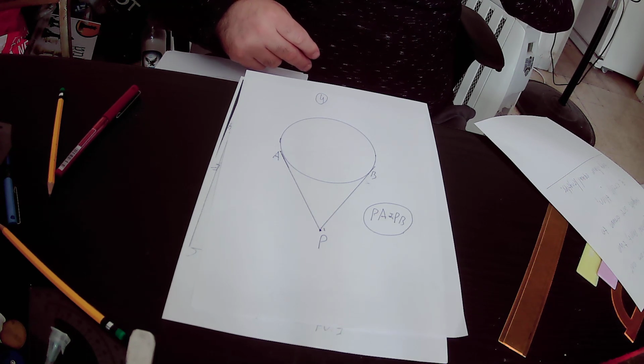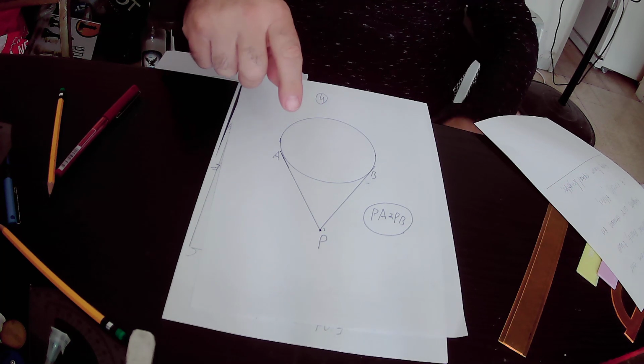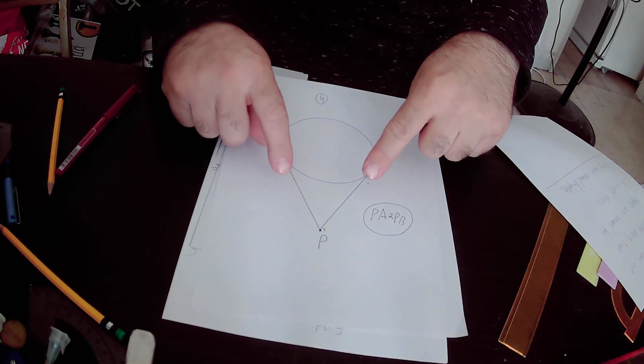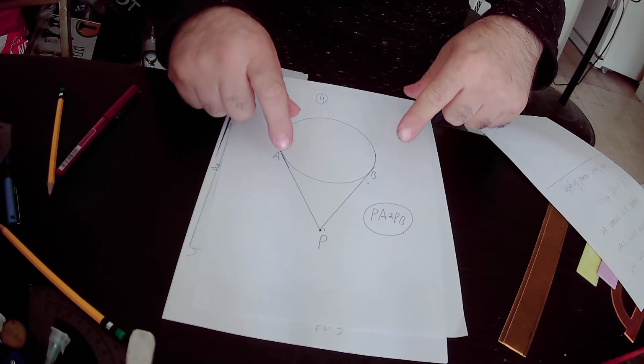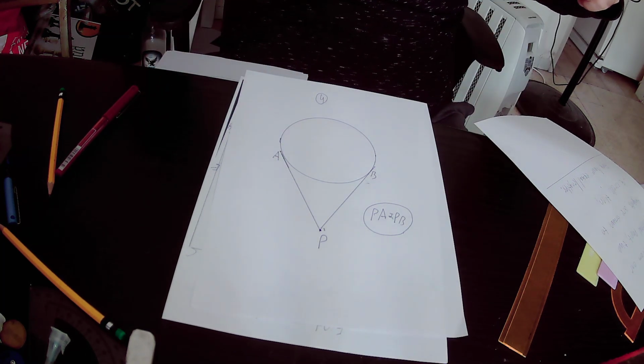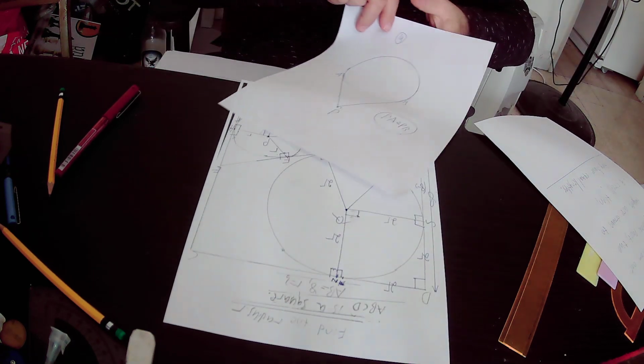Okay? So if from an external point of a circle you draw two tangents to the circle, then the lengths of those two tangents will be equal to each other. That is to say AP equals BP. That is rule number two.